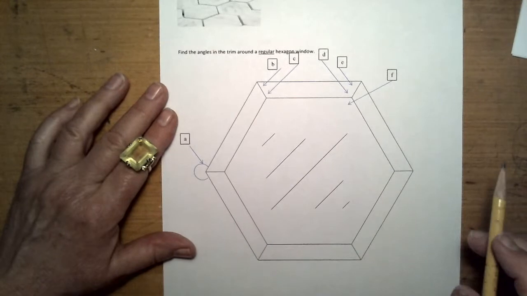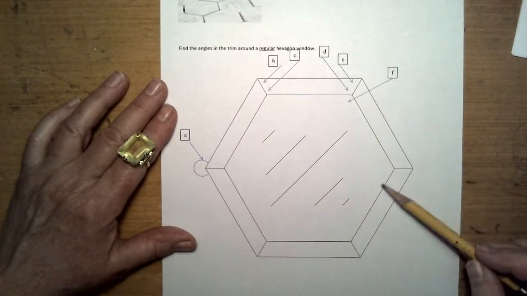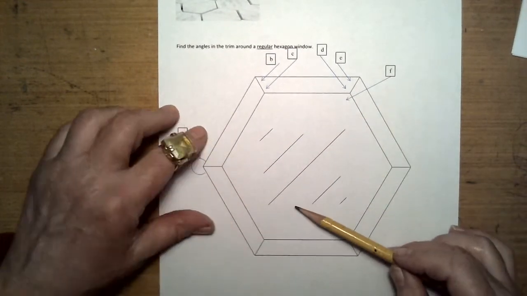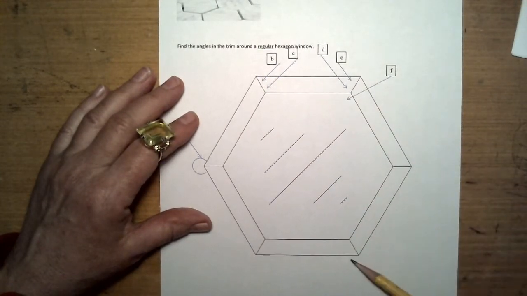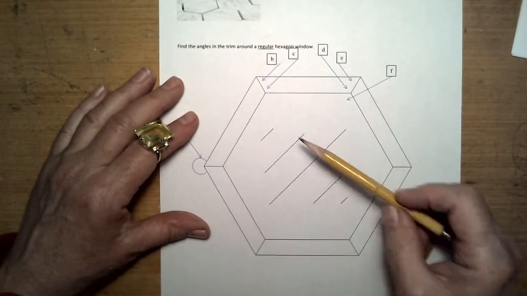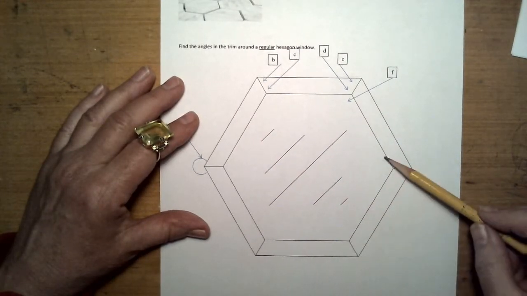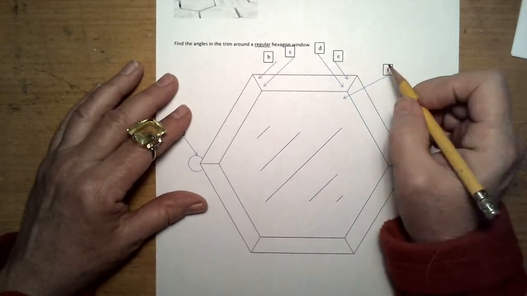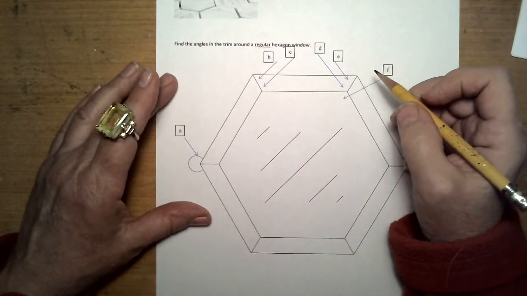So something to point out, when we talk about a regular hexagon, that means that all of these sides are equal in length. And if I look at these outside sides, each one of those is equal in length to each other. Each one of these distances is the same. And likewise, all the angles that I see are equal in measure. So our job is to get some angles in here using what we just learned.